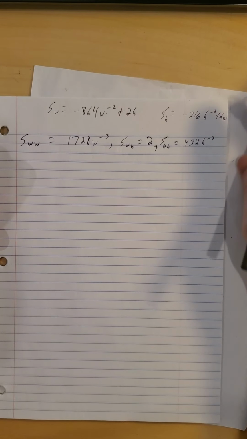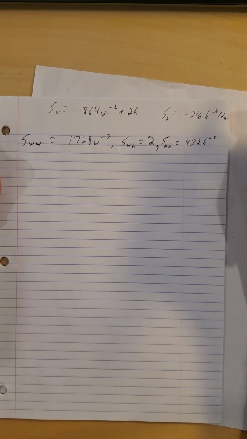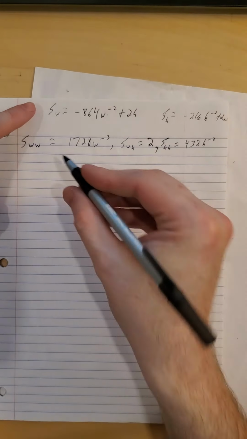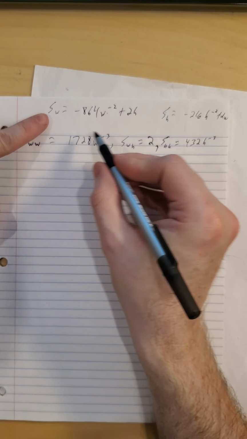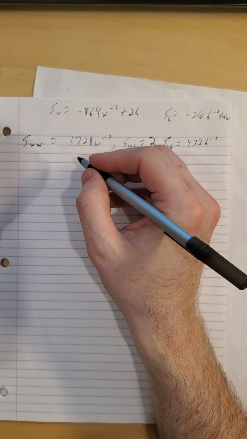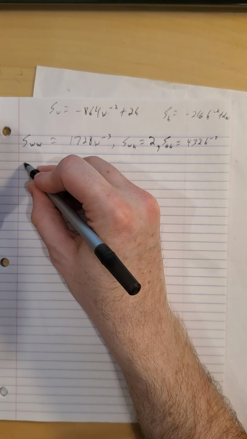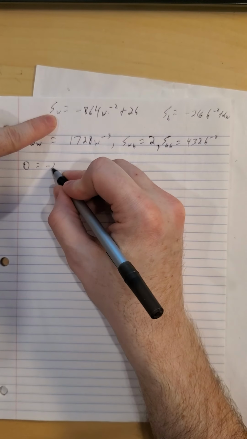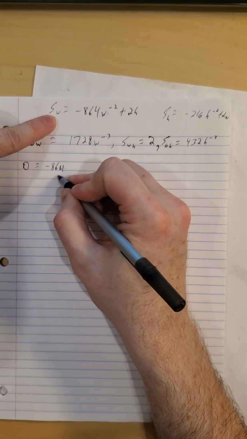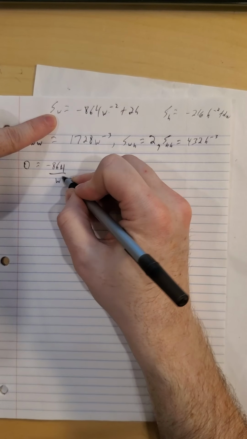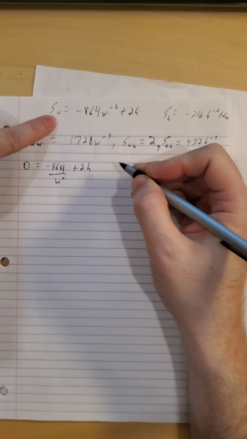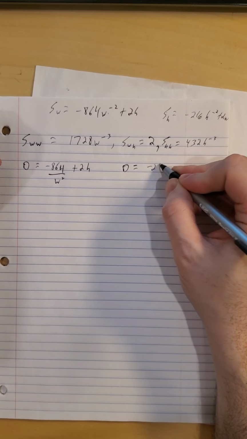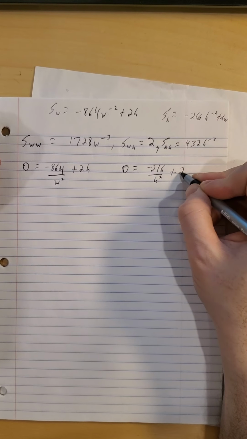So if we have a local min or a local max, it's happening where our first derivatives are 0. So we set each one to 0 and we'll go ahead and solve. So our first derivative with respect to w we'll set to 0. 0 is negative 864 over w squared plus 2 times h. And our other first derivative will also be set to 0: negative 216 over h squared plus 2 times w.